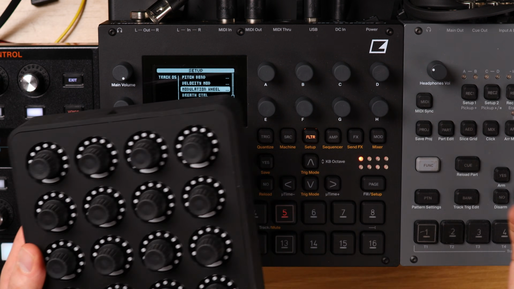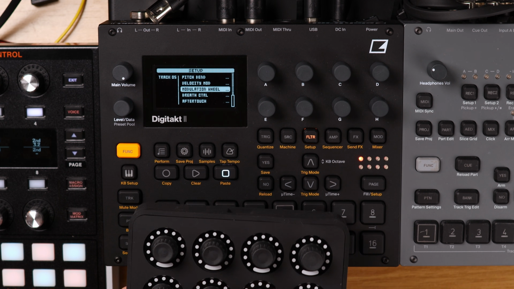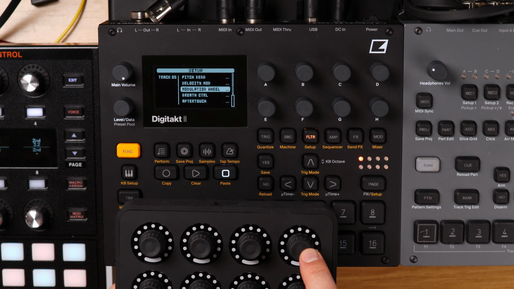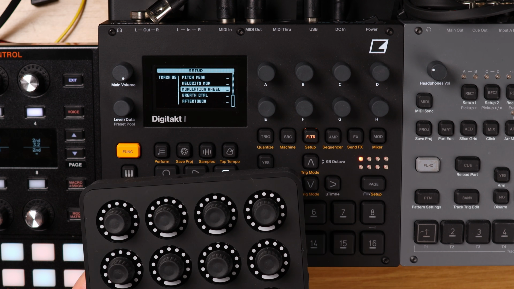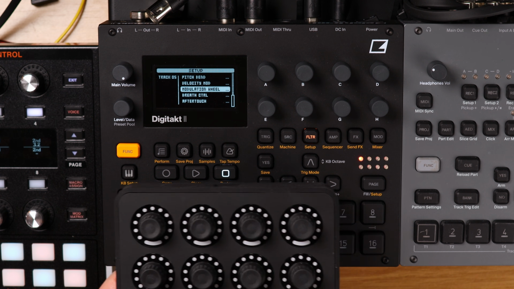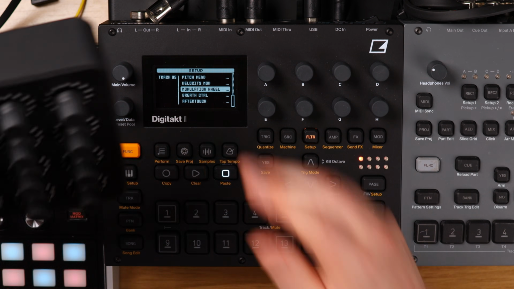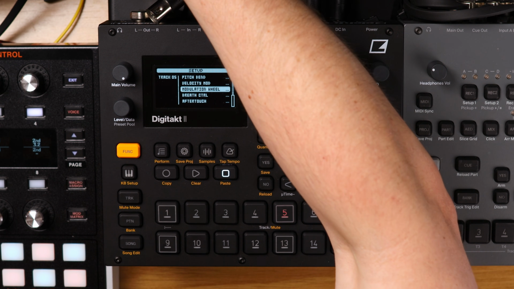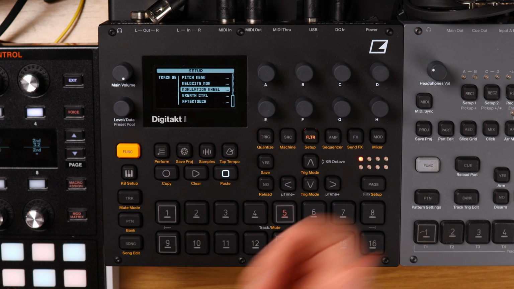As an example, on the MIDI Twister, this could be track 1, track 2, track 3, track 4, track 5, all the way up to 16, and they could be individual performance macros set to, say, the mod wheel. So there's definitely a lot of different ways that you can manipulate this and set it up.